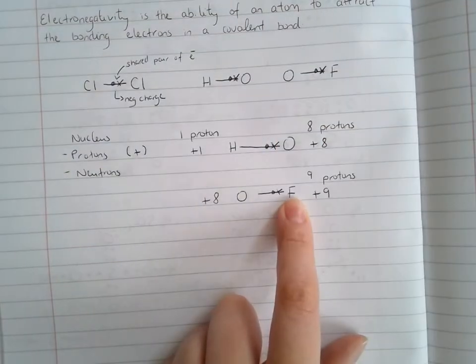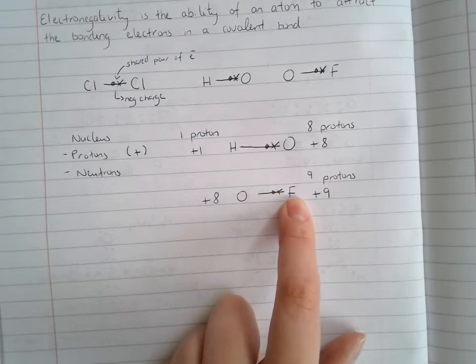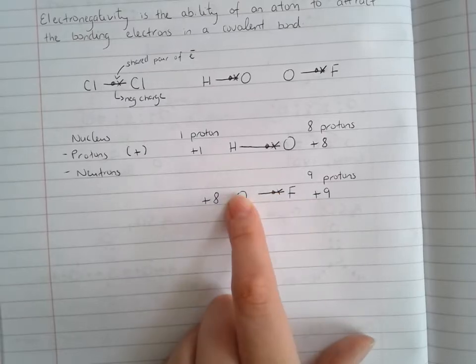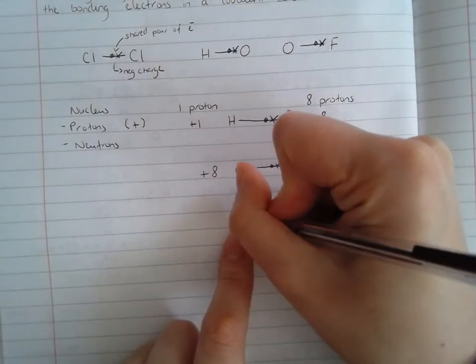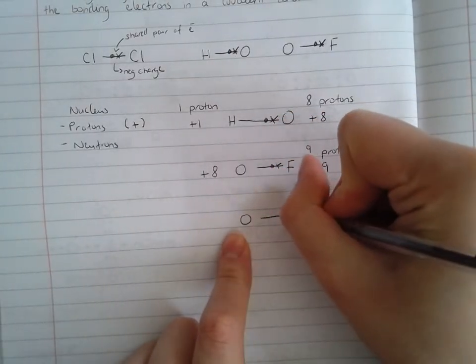Fluorine's got a greater nuclear charge. The electrons are more attracted to fluorine and will sit closer to fluorine than they will to oxygen. How about if we consider, though, I'm going to compare oxygen and sulfur.